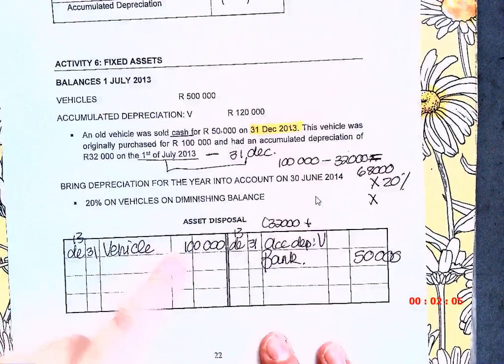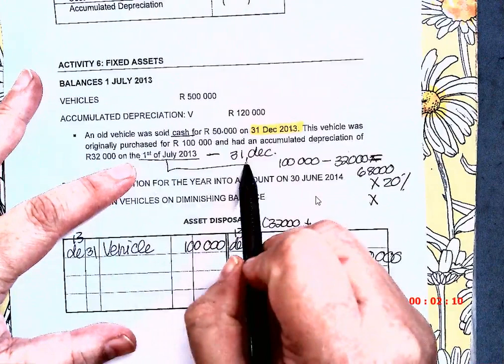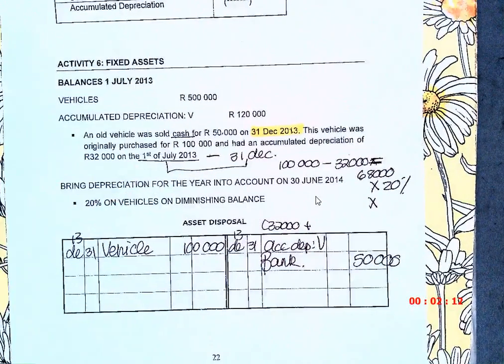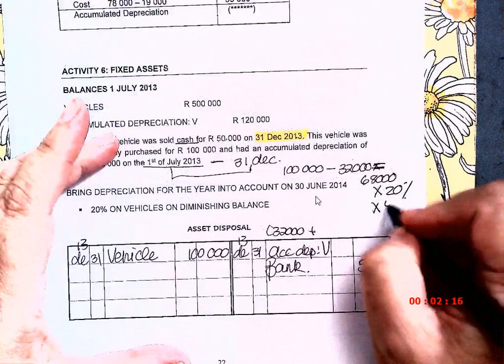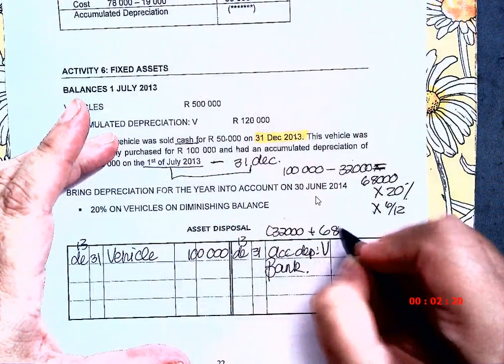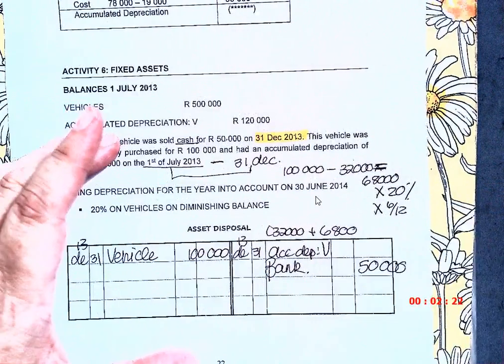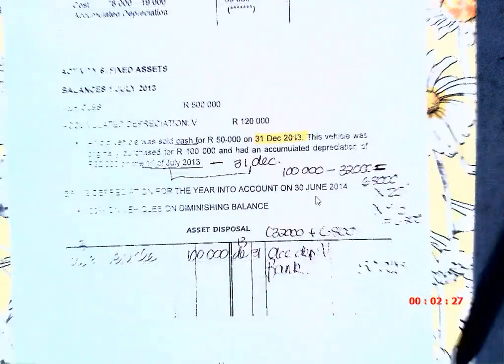From 1st July till 31st December is July, August, September, October, November, December, 6 months. So can you see the pro rata is going to be 6,800. This is the pro rata.